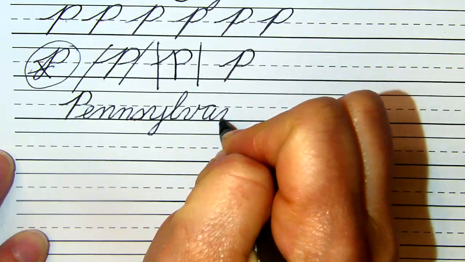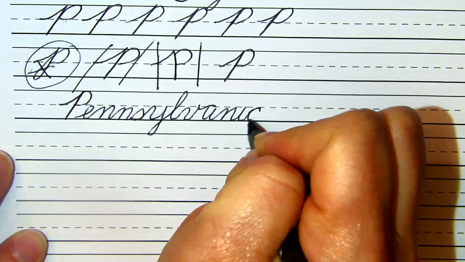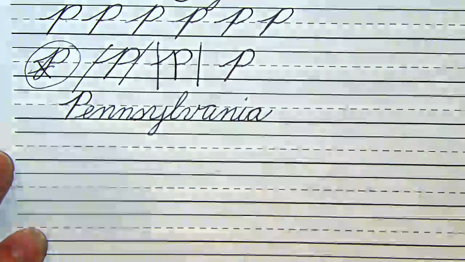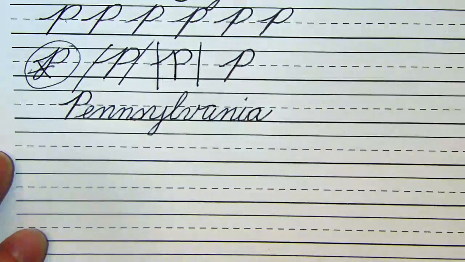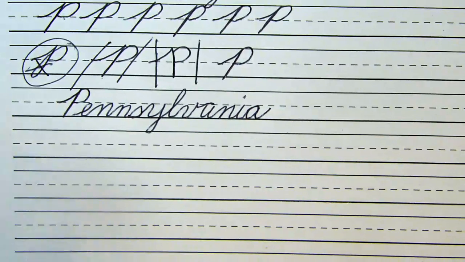I'll give you a hint. It's a place. Can you read it? If you said Pennsylvania, you are right.